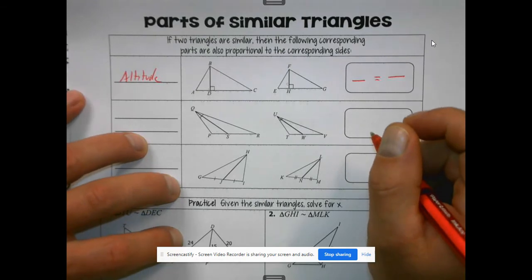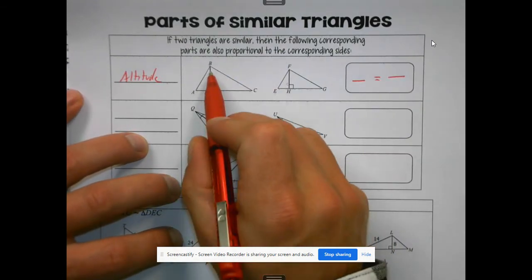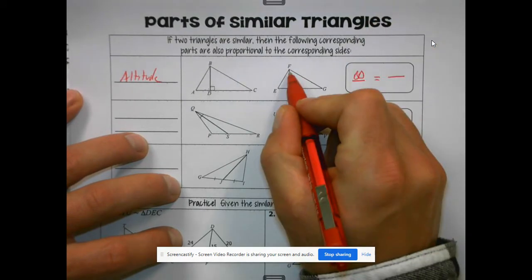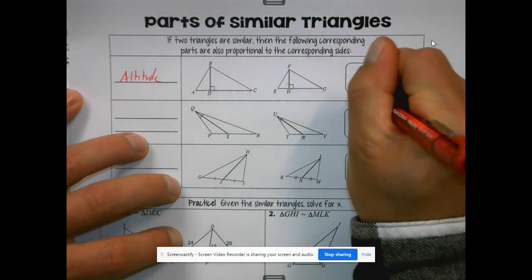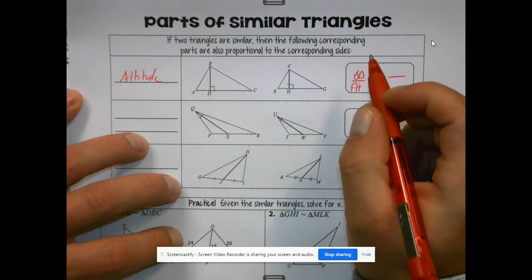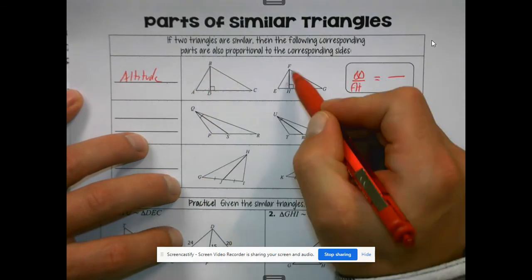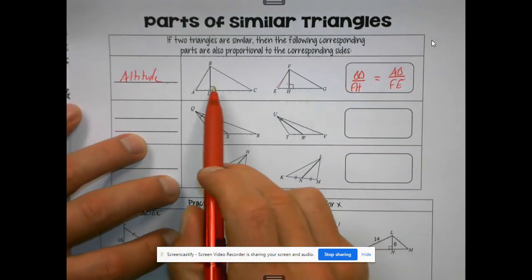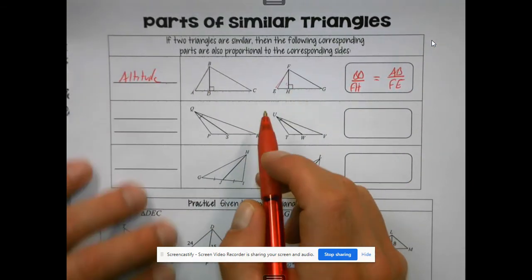So here's an example of one of them. I can say BD over this altitude FH is equal to side AB over side FE. There are more ways we could have set that up, but that is just one. If we have altitudes, then we can set up proportions.